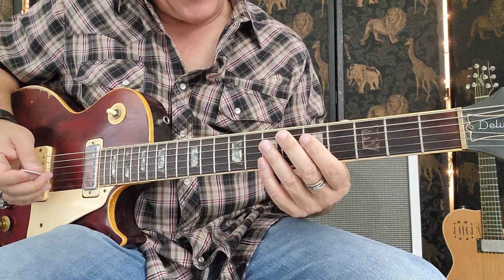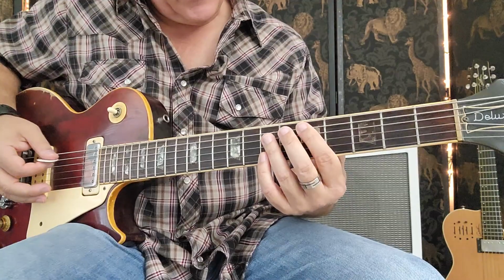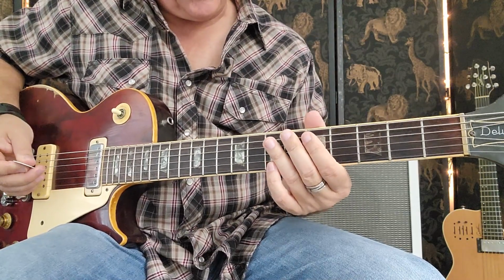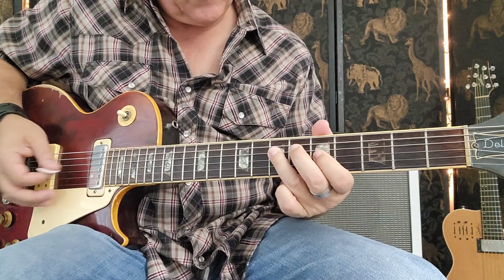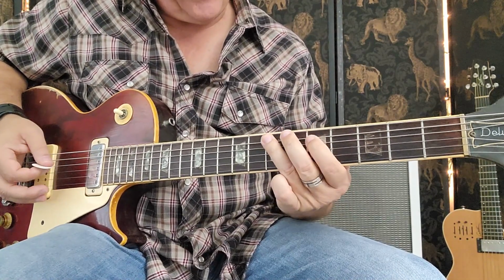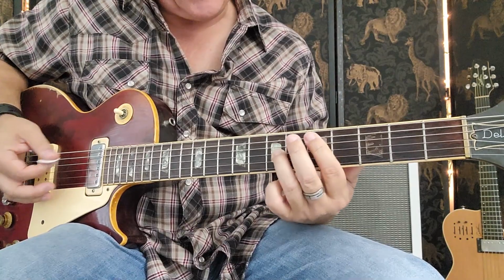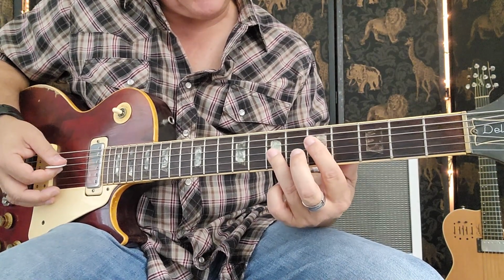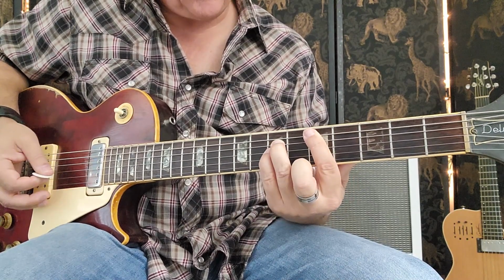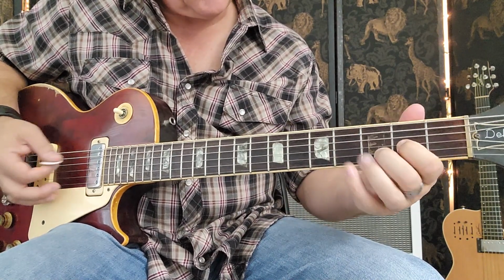In the A minor pentatonic scale, the easiest part for a new beginner to play leads out of, and us old guys too, are the 5th, 4th, and 3rd strings because it's a box. It's 2 up. That's the same thing you do with your power chords, your bar chords. Here 2.